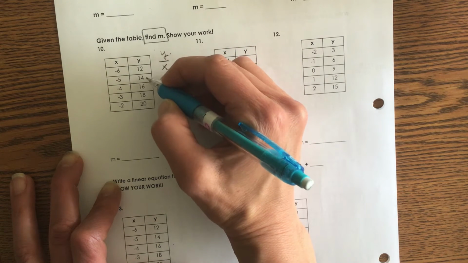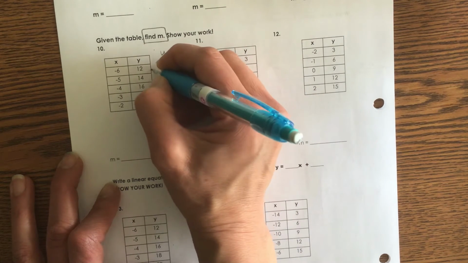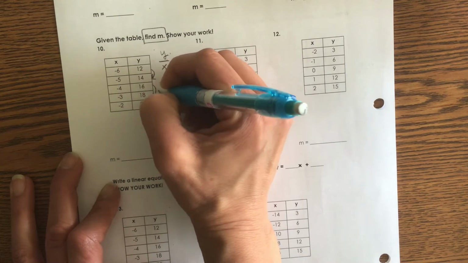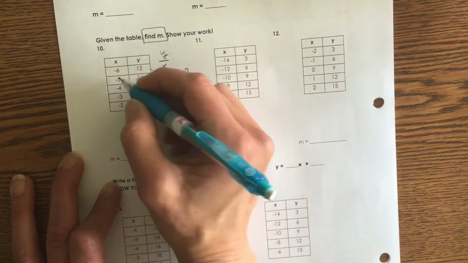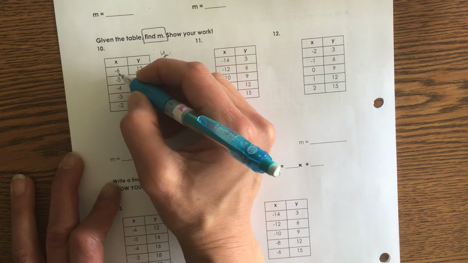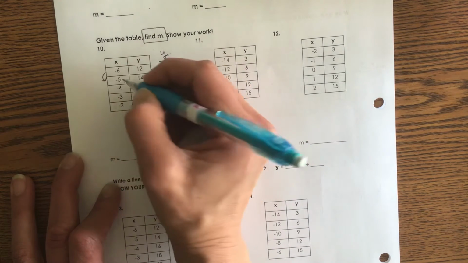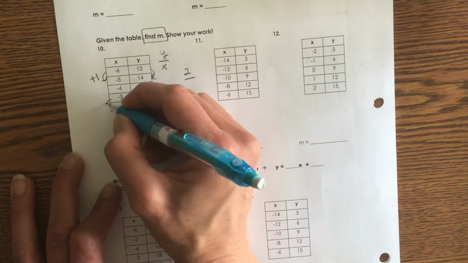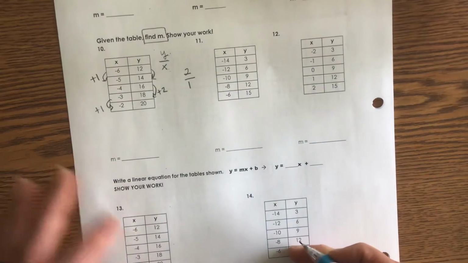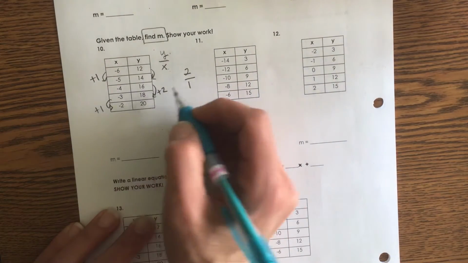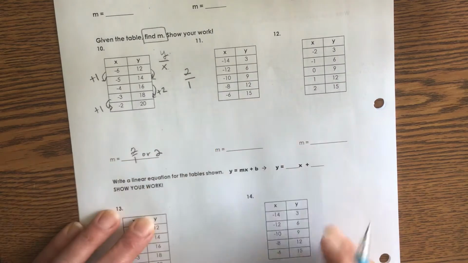How do we get from 12 to 14 to 16 to 18? You might notice that we're just adding 2 each time, right? So my change in y is 2. And then how is my x changing? Well, I started at -6, and I'm becoming less negative, or more positive, so each time I'm adding 1. So it's 2 over 1. Careful not to put 1 over 2. You can write 2 over 1 or just 2.